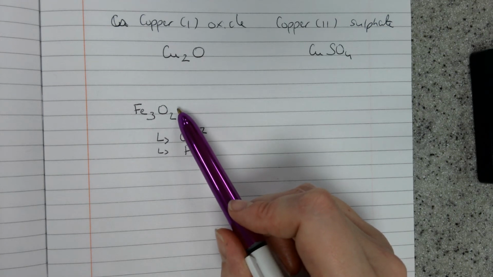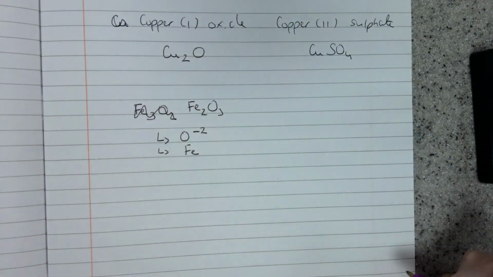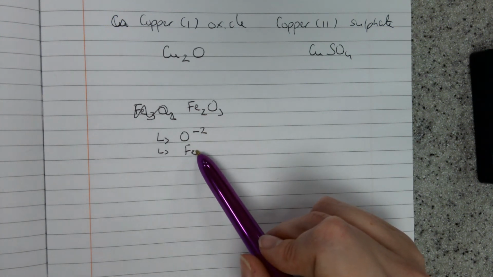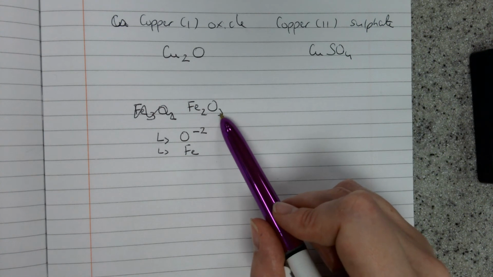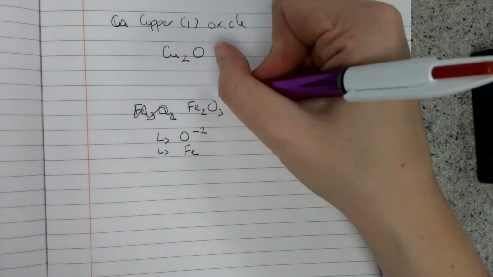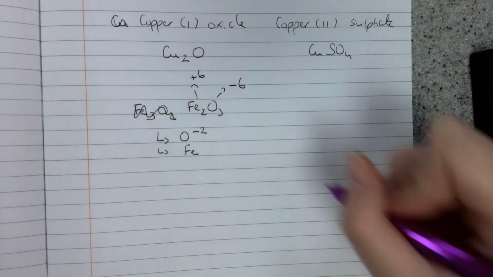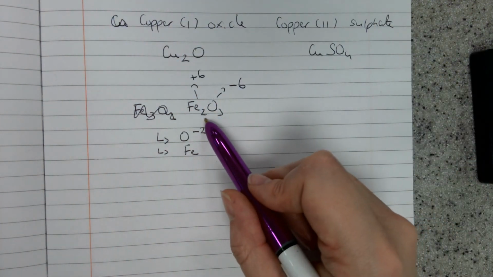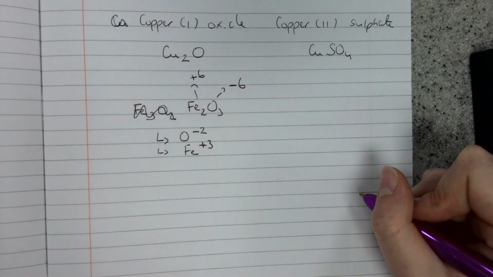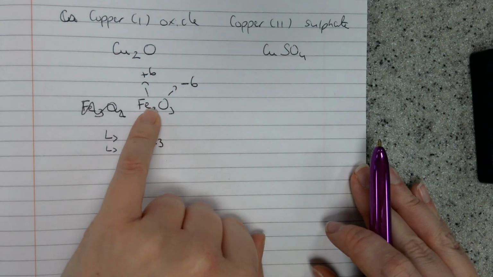Wait, have I done this right? Apologies. That's not right. I should have done that the other way around. Fe2O3. Apologies. I know that oxygen is always going to be -2. I don't know if iron is +2 or +3. So I need to look at how many oxygens were needed to cancel out the charges on iron. Because oxygen is -2 and I needed 3 of them, that means I've got a total charge of -6. Therefore, I must have a total charge of +6 coming from the iron. If I need 2 of them to give me a total charge of +6, then each iron must have a charge of +3, because 2 of them would then give me +6 to cancel out the -6 from the oxygen.